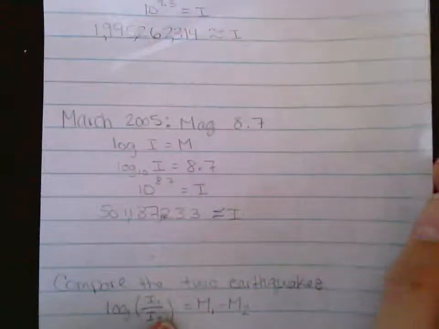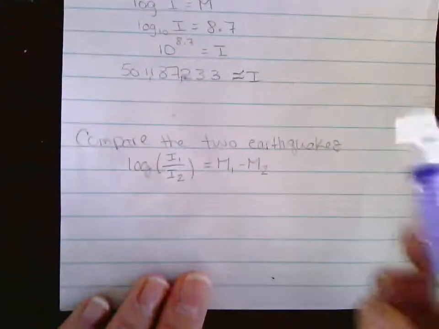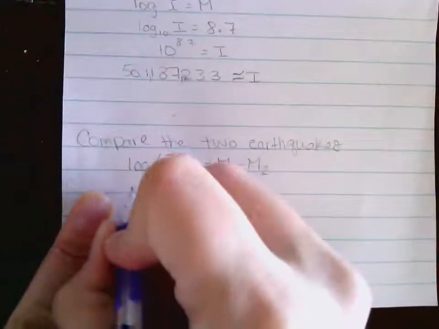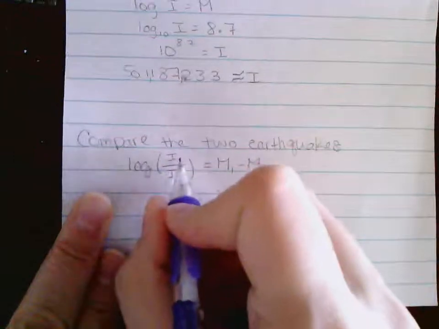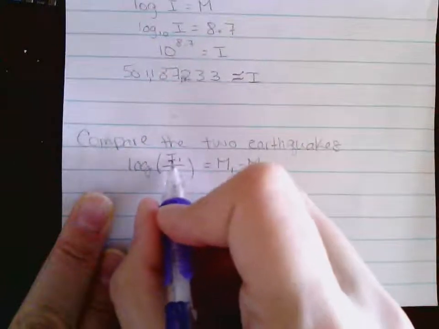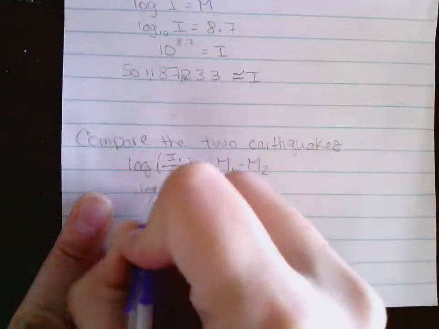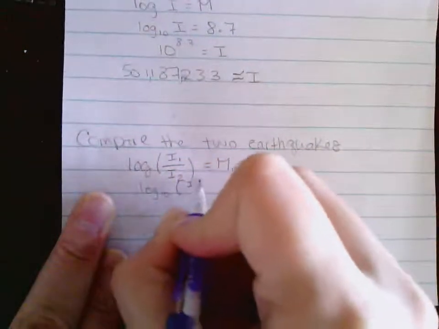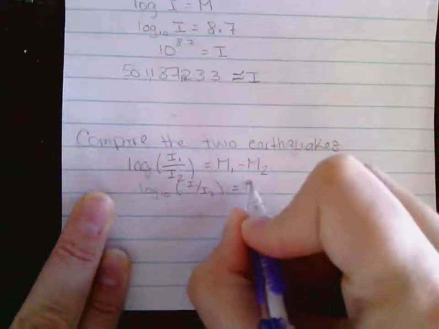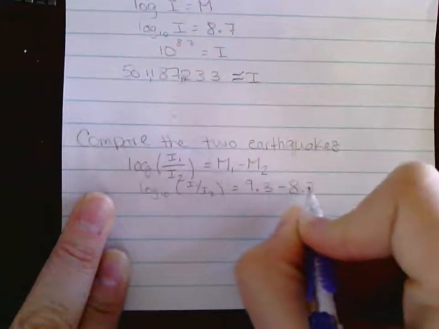Okay, now if we want to compare the two earthquakes, so this is using a log property. We'll talk more about this later this week. We will see how many more times intense the first earthquake is compared to the second earthquake. So we're trying to see how much worse the first earthquake was in comparison to the second. So we're going to do log base 10 of the first one over the second one, and that's going to be equal to the magnitude of the first earthquake minus the magnitude of the second earthquake.